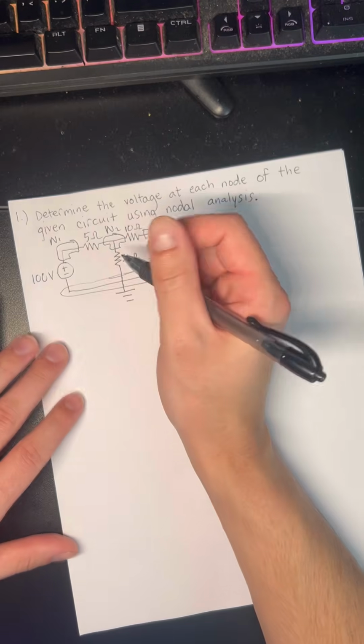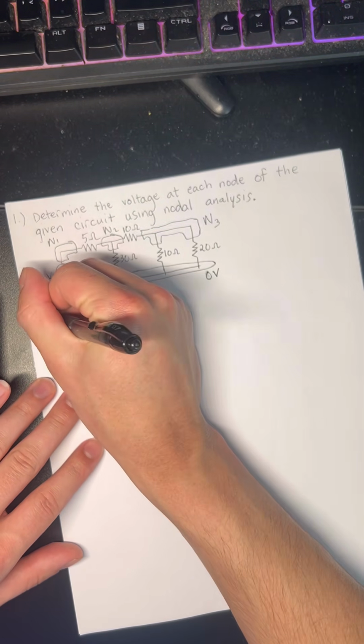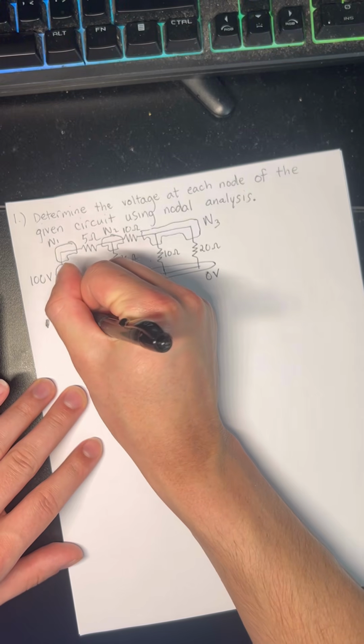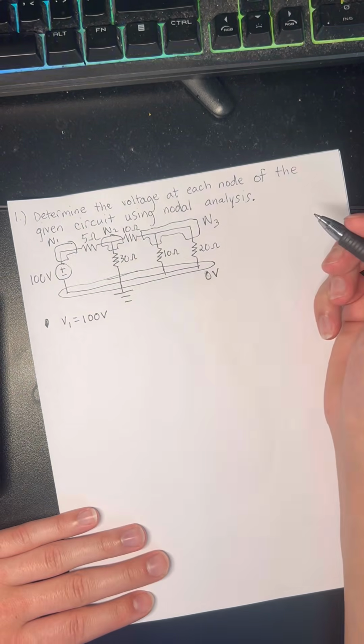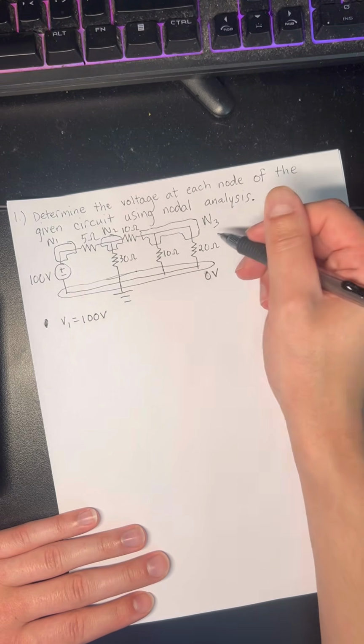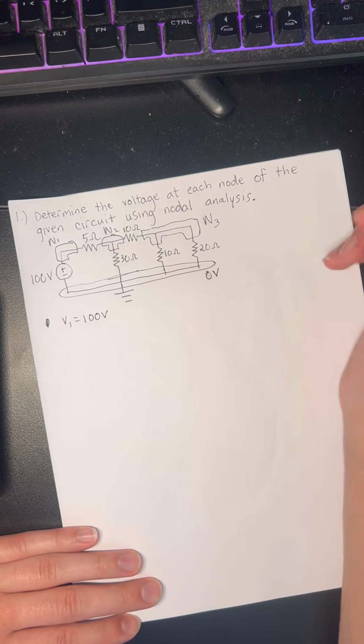So node 1 is easy, where there's a 100 volt voltage source connected to it. The voltage just equals 100 volts. And then for node 2 and node 3, it's a little bit more complicated. We'll have to apply KCL.